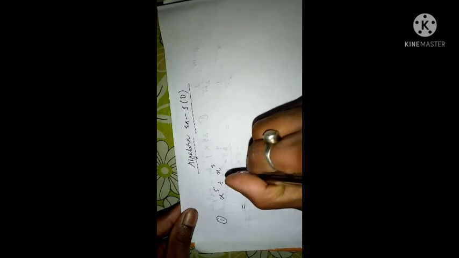Now you can see, this is the first question from Exercise 5D. X to the power 5 divided by x cube. Now see how you can write. First we can write this as x to the power 5 by x cube. As we have learned from the formula, if we have x to the power m by x to the power n, then I can write x to the power m minus n.